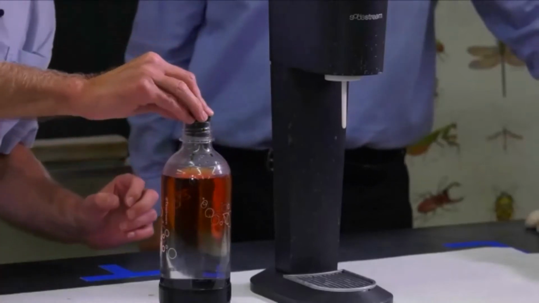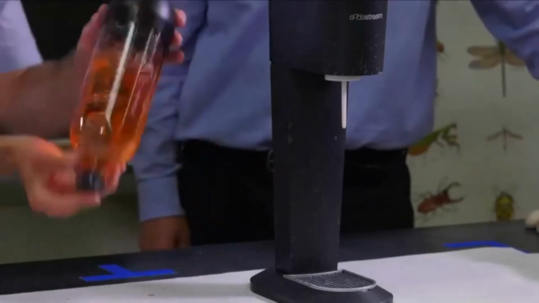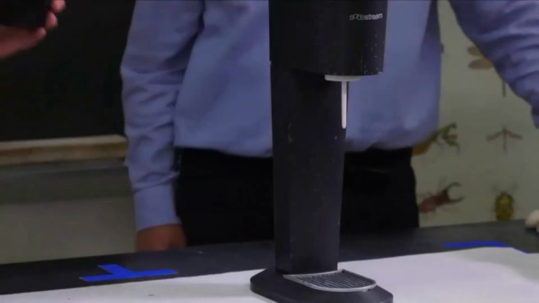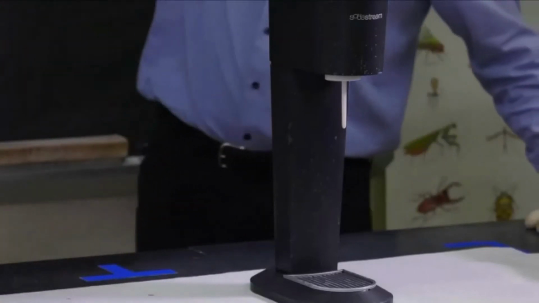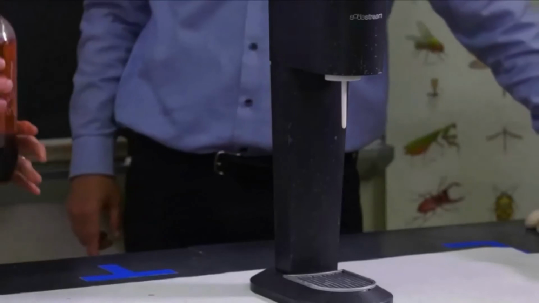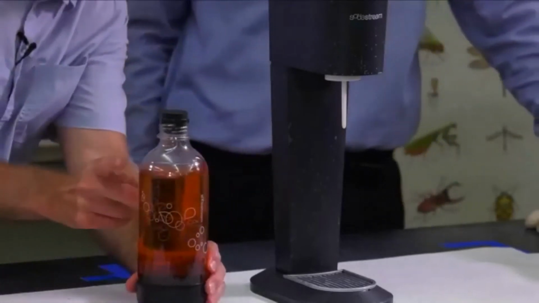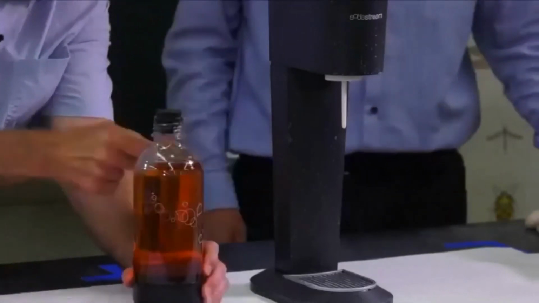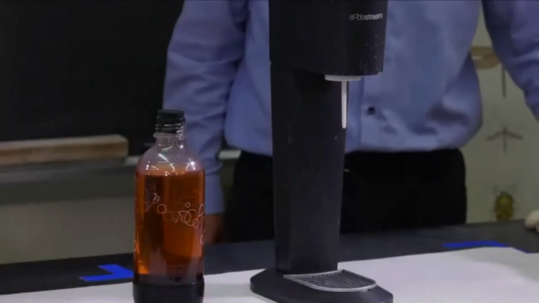So let's mix this up. Okay. Boy, that's pretty. It's about pH of 4. Look at all that fizz. Oh, those are just air bubbles. Yeah, they're not as powerful.